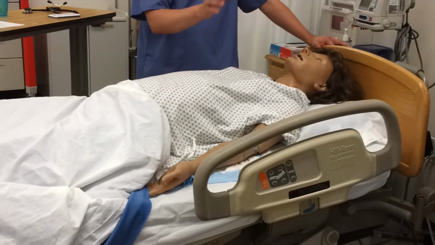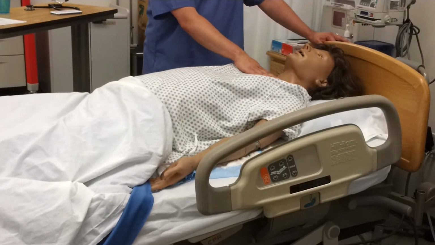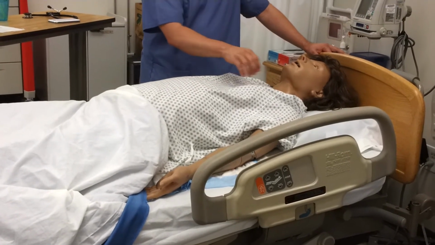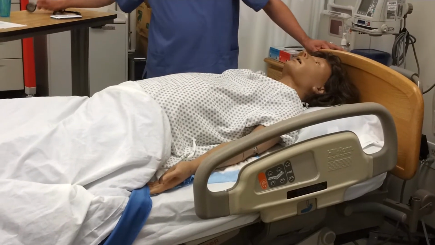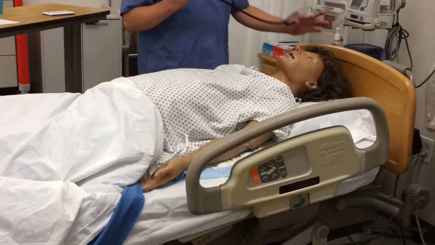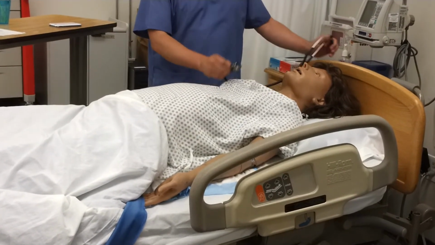But for your sake, we're going to check here first. I want to check for the lung sounds and my heart sounds. So I'm going to grab my stethoscope and tell the patient just to breathe normally, and they can refrain from talking, and I'm just going to listen to the lung sounds.